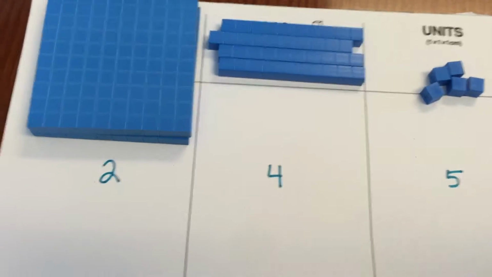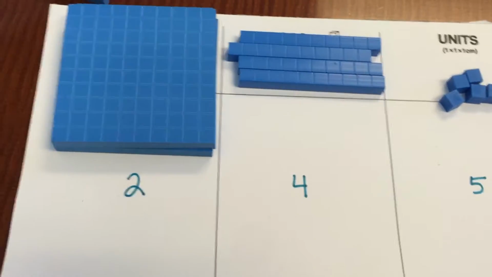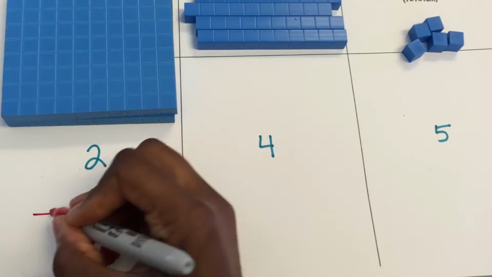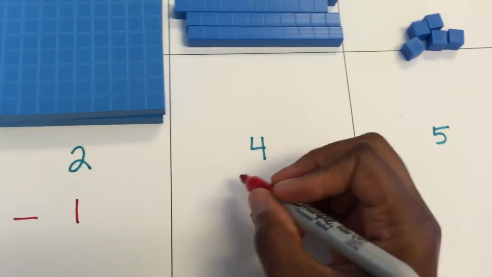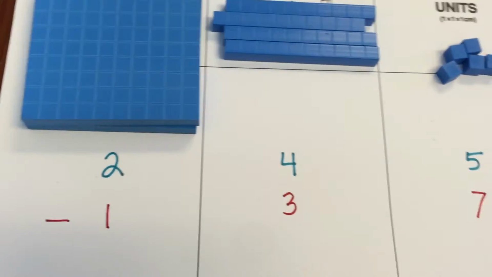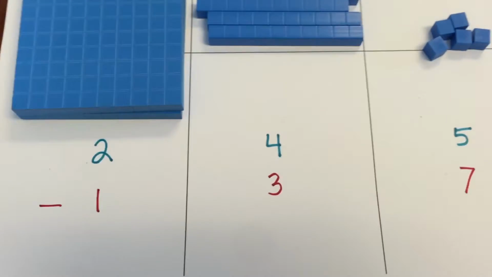Now the problem is that we're going to subtract, and the number that we're going to take away from 245 is 137. So I'm going to color code this just to keep the students focused on the number that I want them to stay focused on.